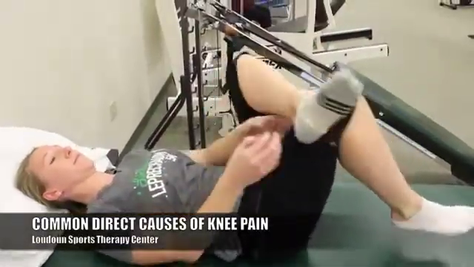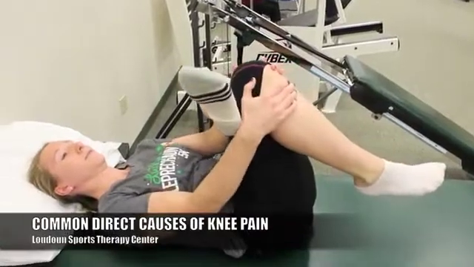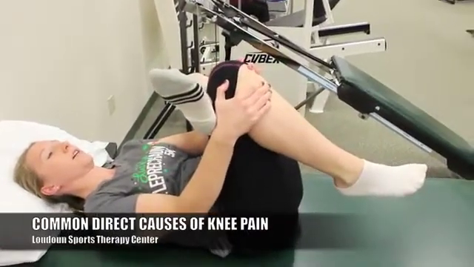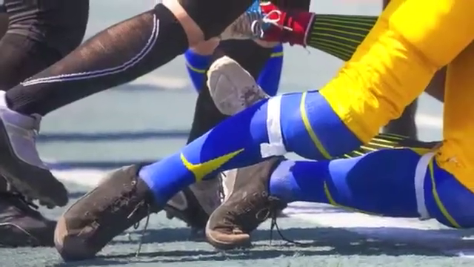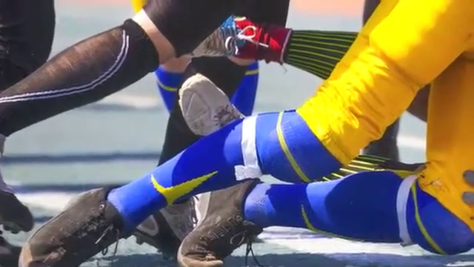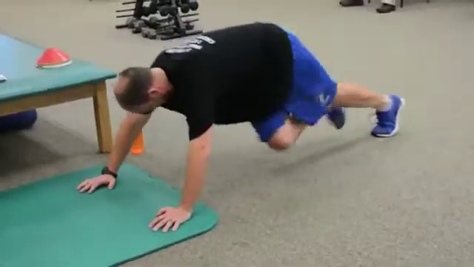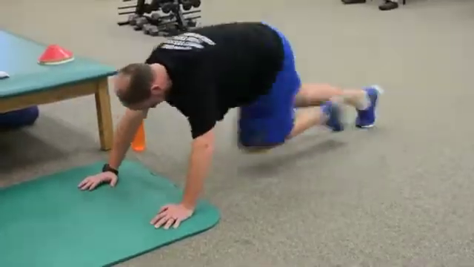That can happen from slipping and falling and landing on your knee. It can happen from twisting on your knee, pivoting in sports, or just taking a sharp turn. You can also tear a muscle or have a muscle strain, and that will all cause pain at the knee.